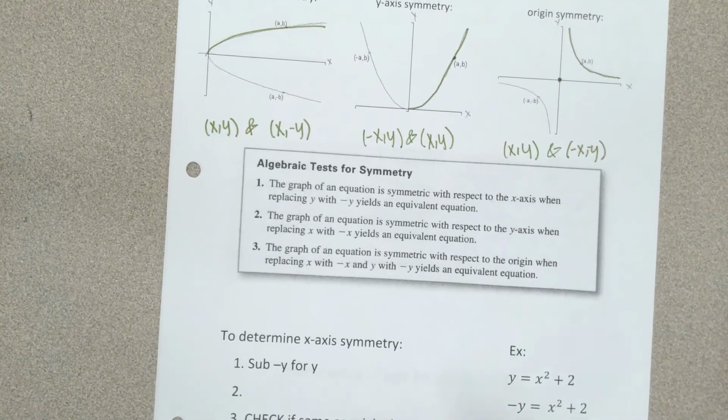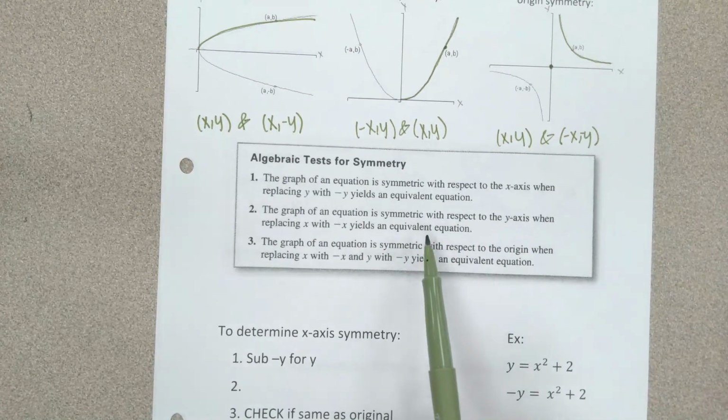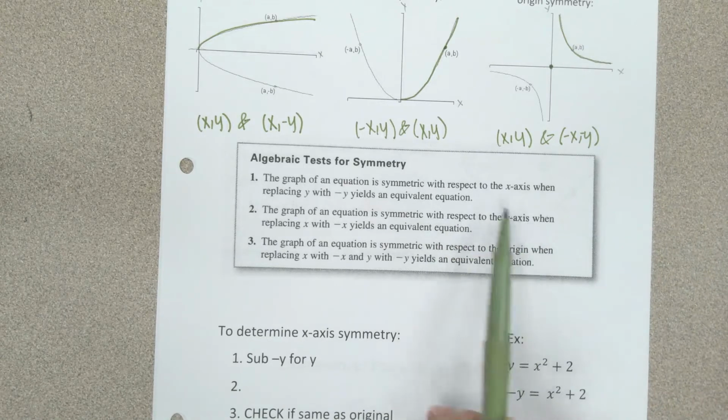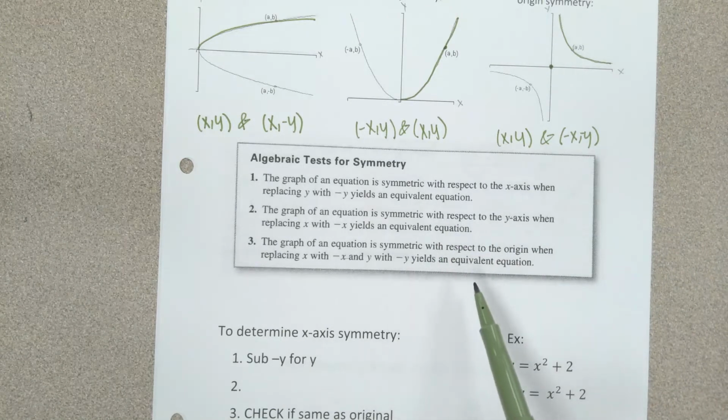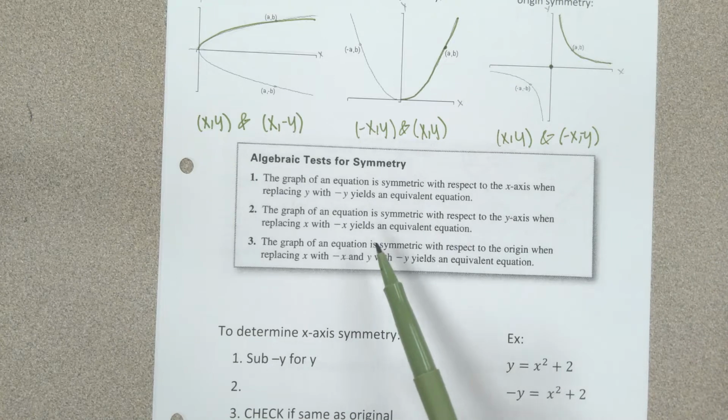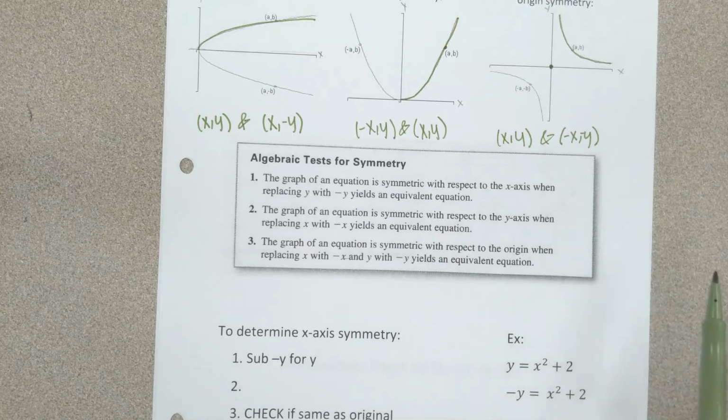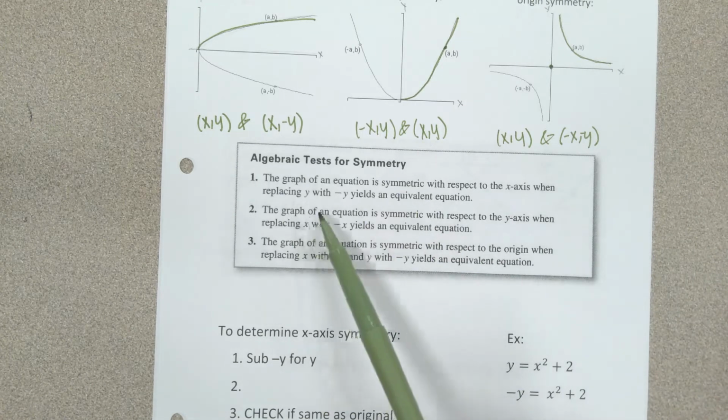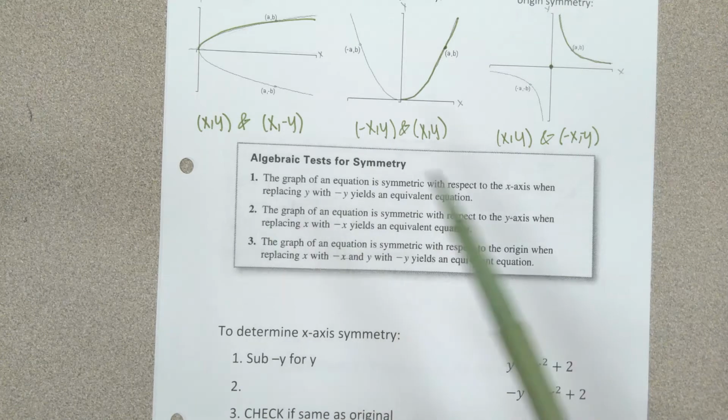So you can pause this if you want to read this. This is also in your guys' book. I pulled this from the book. It's just a good explanation of how we're going to test for symmetry. Okay, so you don't have to pause it, I'll just read it.